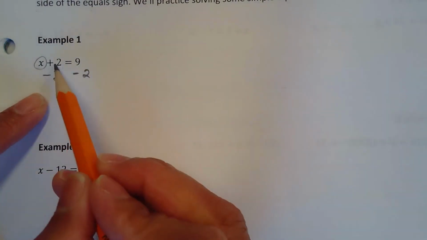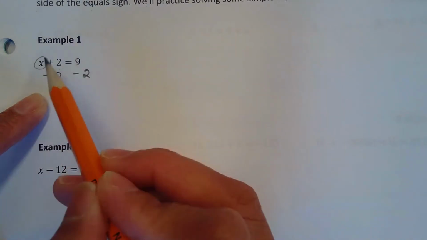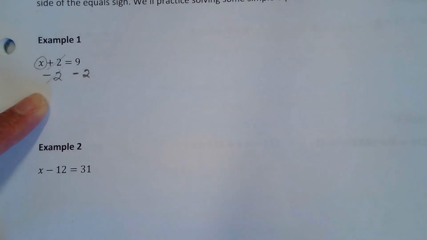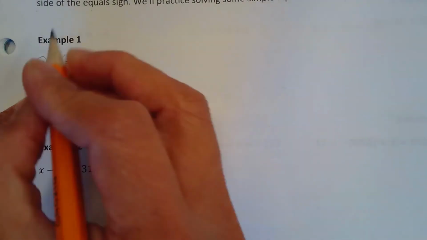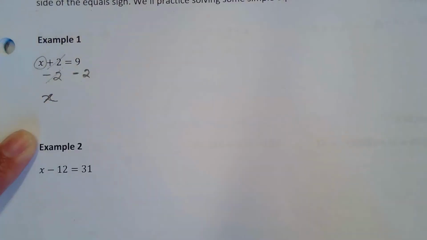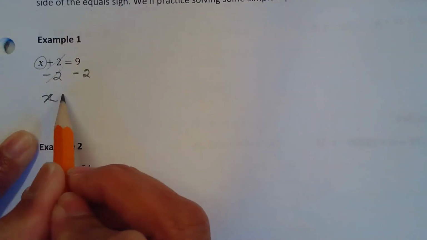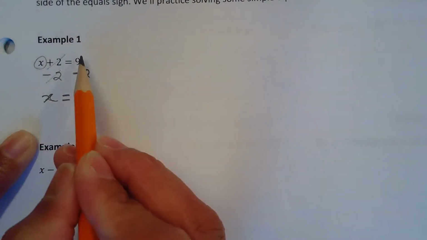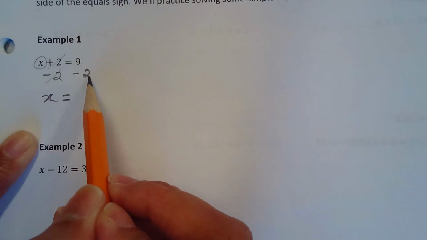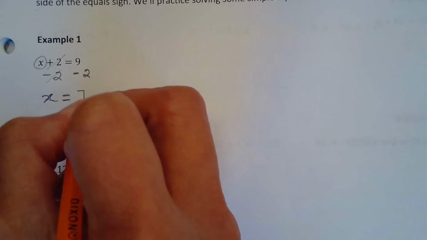So minus 2 here. So positive 2, or plus 2 and minus 2, that's 0, canceling it out. So what's left? We're left with x equals, then what about this one here? It says 9 minus 2. It's going to give us the 7.